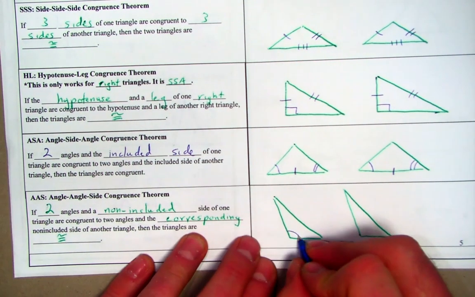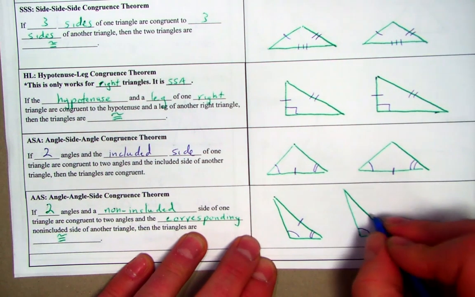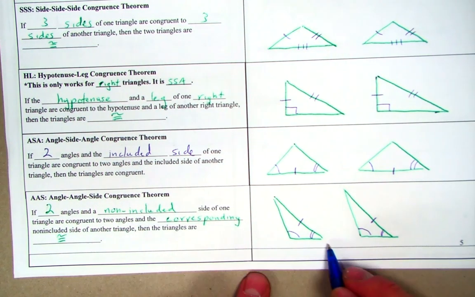Okay, so two angles and a non-included side. Angle-angle-side.